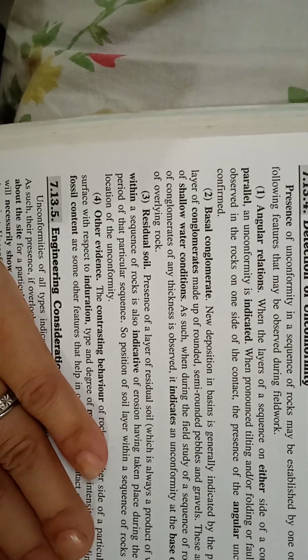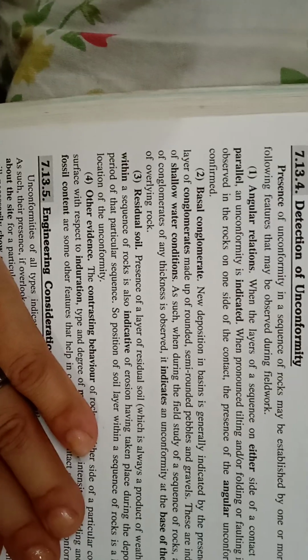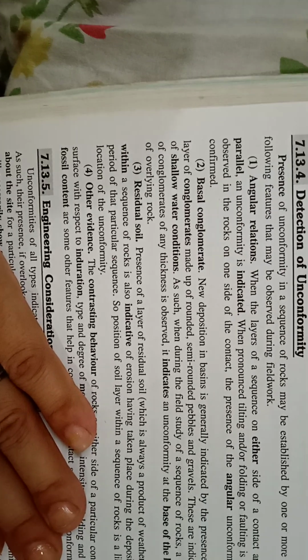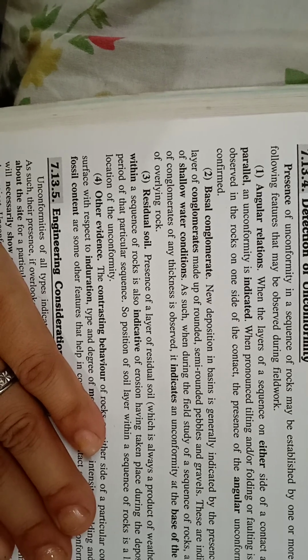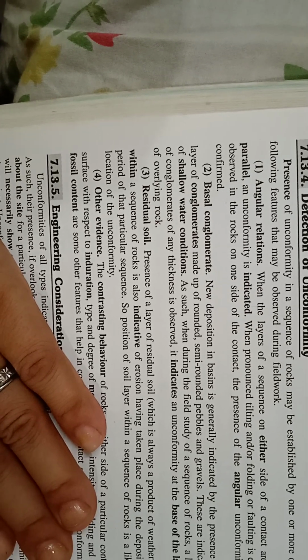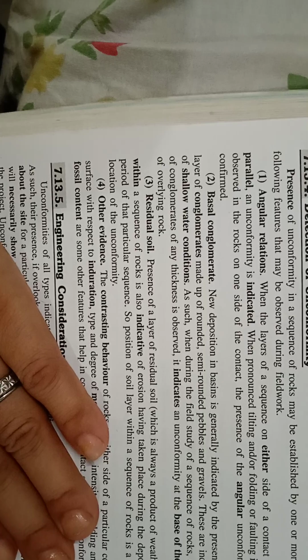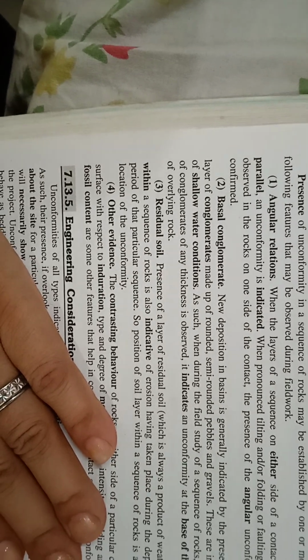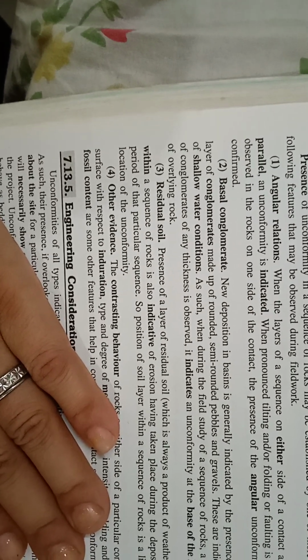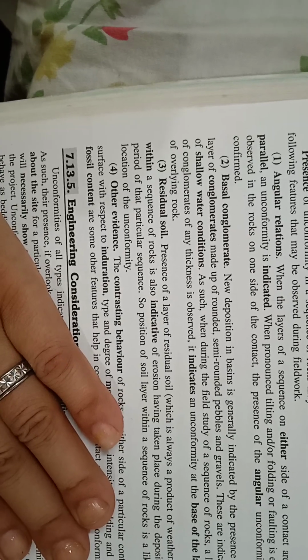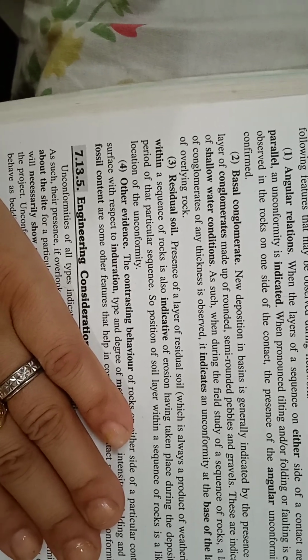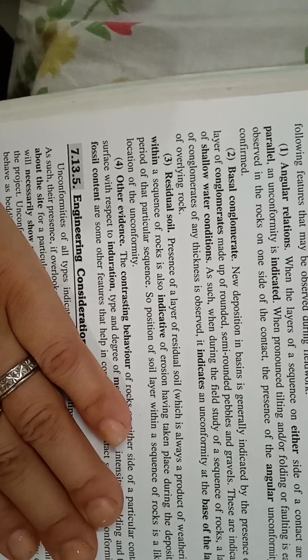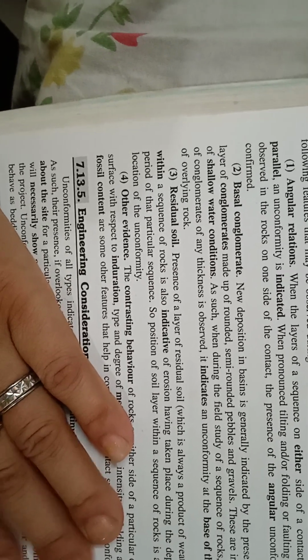Basal conglomerates: a new deposit in basins is generally indicated by the presence of layers of conglomerates made up of rounded, semi-rounded pebbles and gravels, and these are indicative of shallow water conditions. As such, when during the field studies of a sequence of rocks a layer of conglomerate of any thickness is observed, it indicates an unconformity at the base of the layer of overlying rocks.